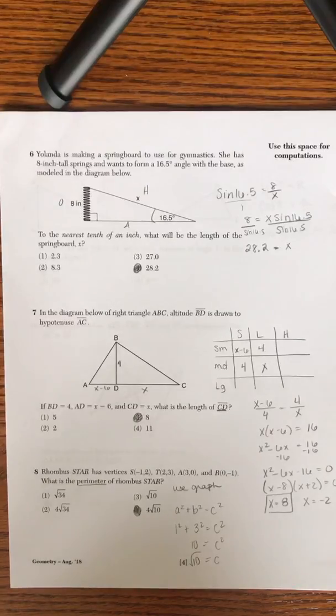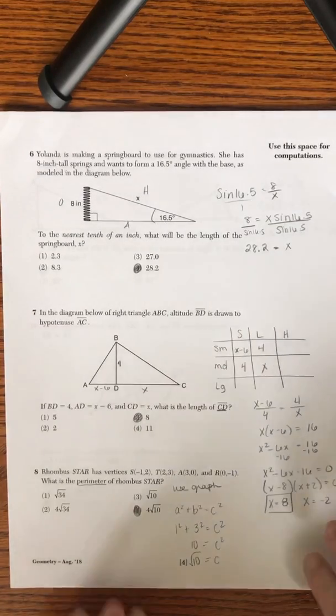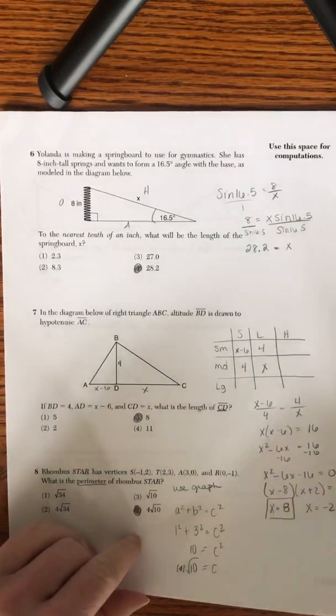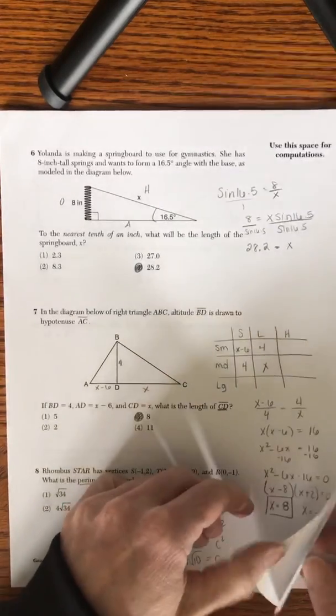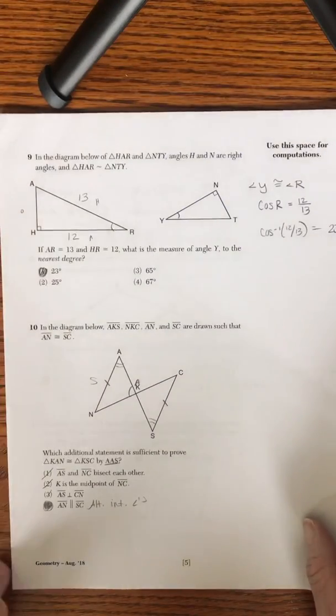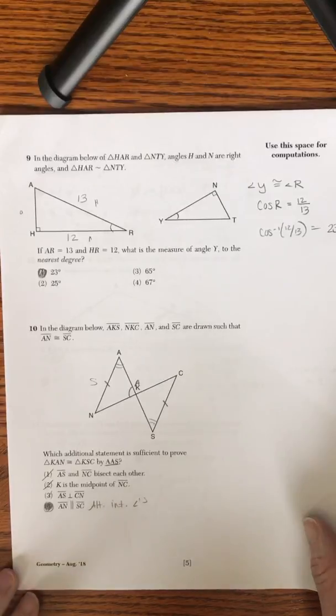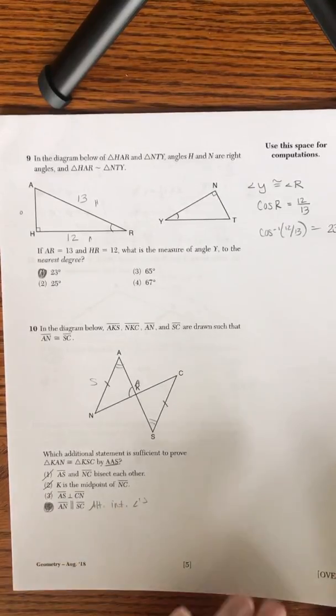Number 7 is choice 3. 7 was a quadratic, but you can just plug that into your y equals to find 8 instead of factoring. Number 8, I definitely use the graph to get my distances for that, and it is a rhombus with 4 equal sides. Okay, number 9 is trig and similarity combined, choice 1, and number 10 is choice 4.